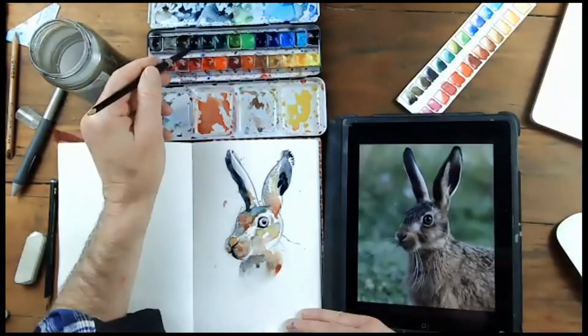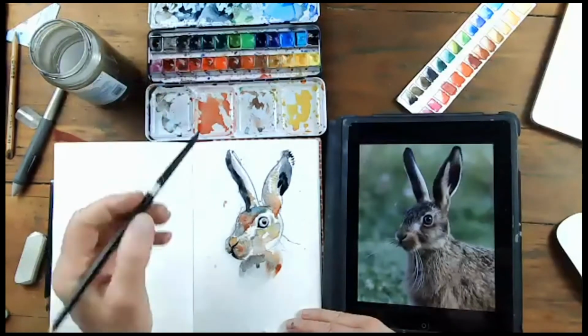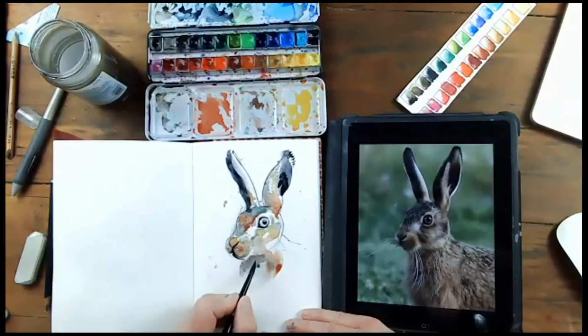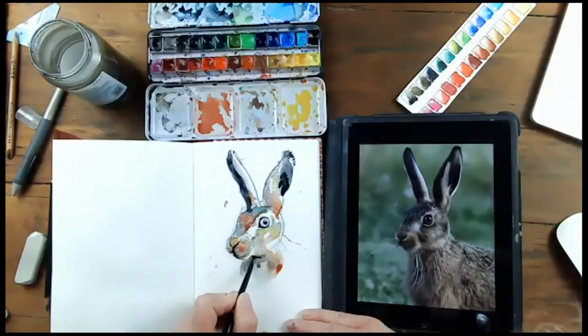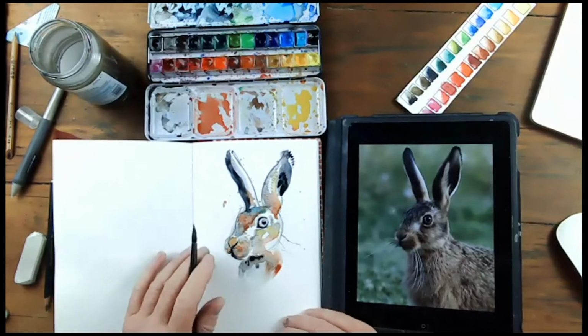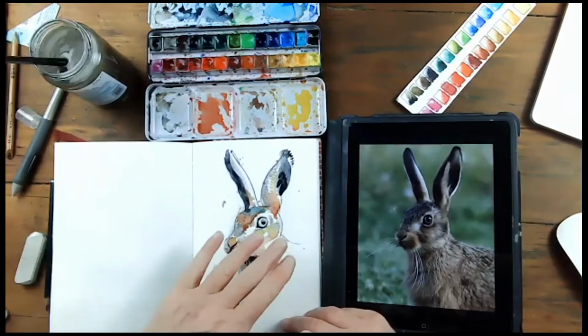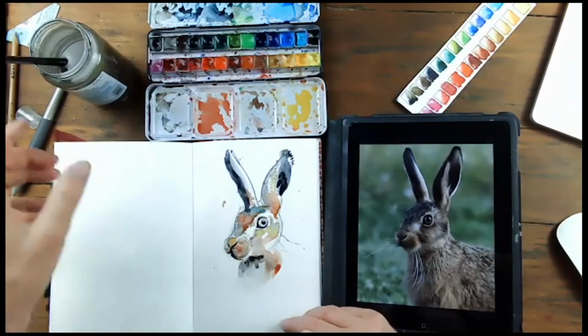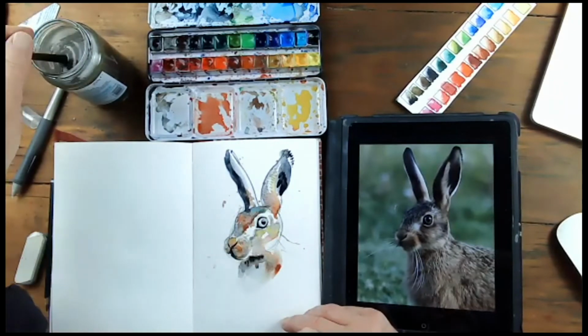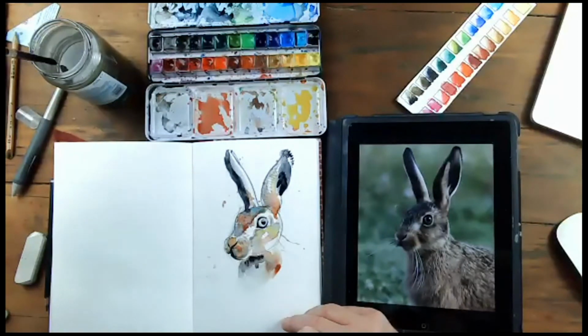Now I'm quite enjoying this Payne's grey straight out of the pan, and because I'm painting it onto an already wet surface, it's going to soften off nicely. Because whenever I add that value there, it immediately just disappears. Whatever the darkness, the shadow I create with my darker value just rolls away underneath.